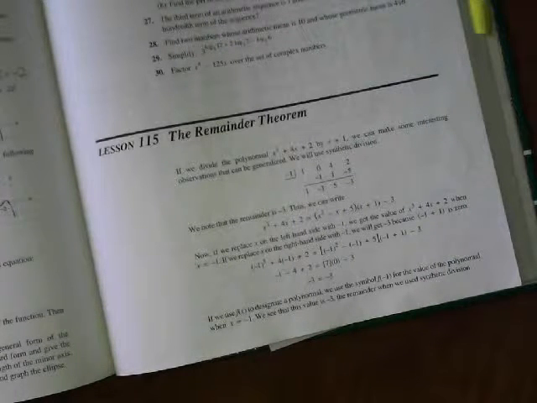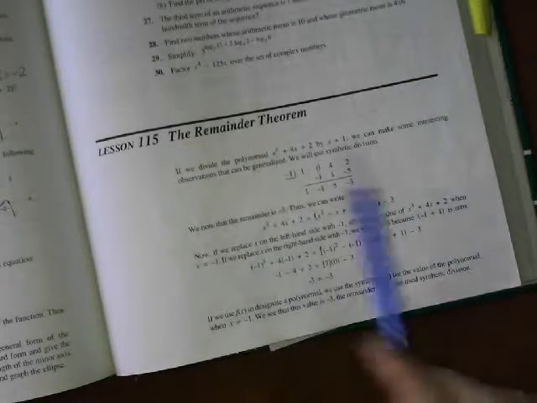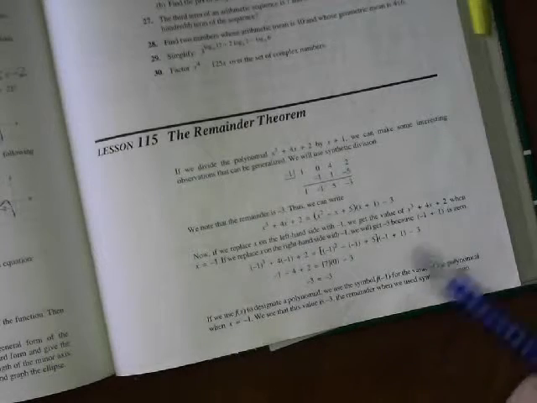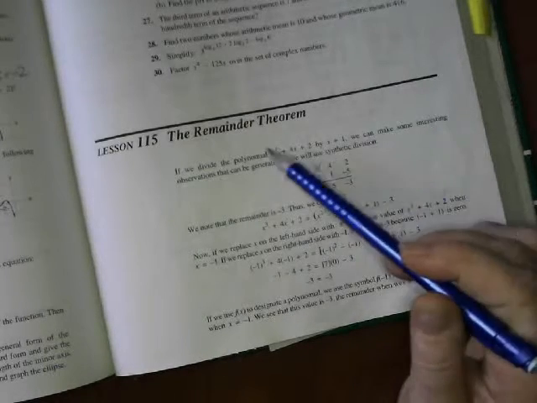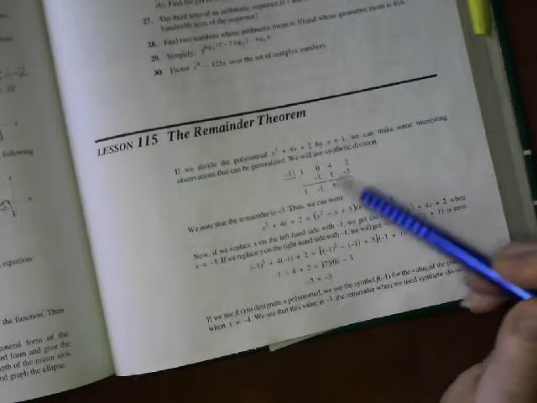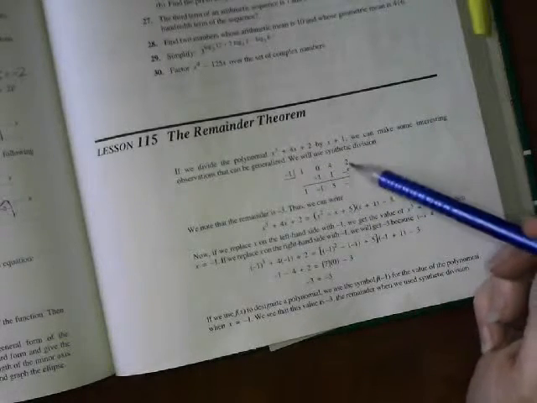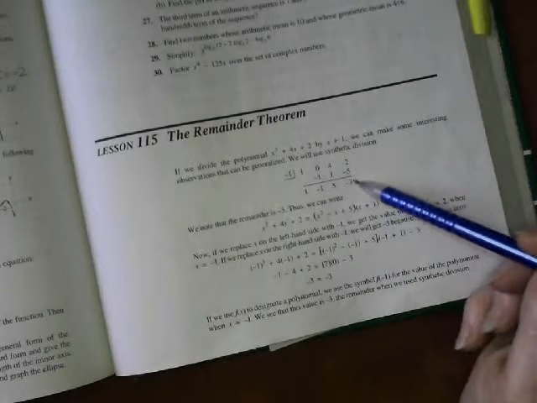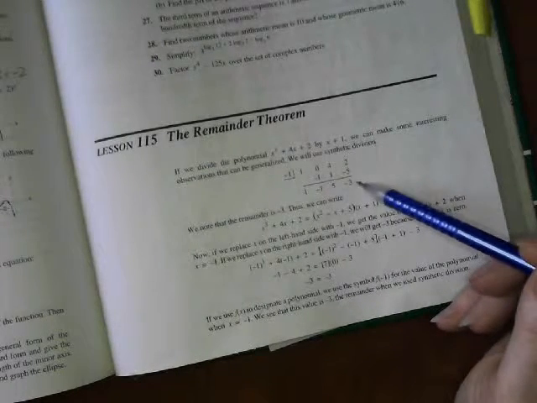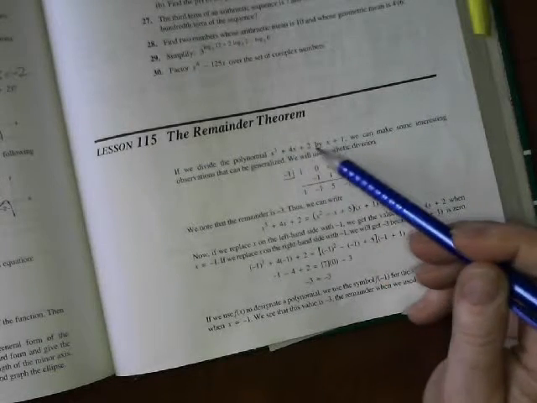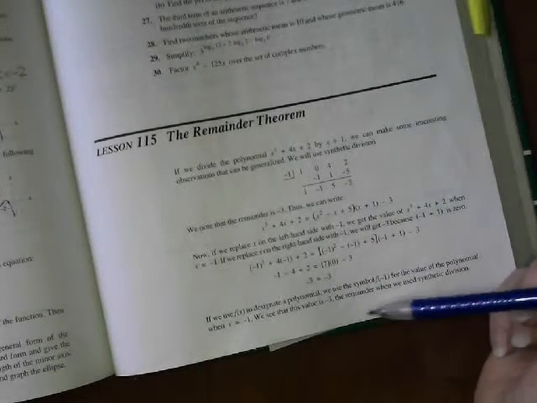Here's the precalc lecture video for lesson 115. It's the remainder theorem. What the remainder theorem says is that when you divide a polynomial, and the easiest way to do it would be using synthetic division, the remainder that you get is the same exact number that you would get if you were to plug the divisor in and evaluate the polynomial.